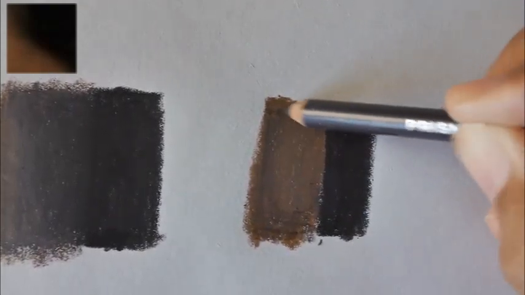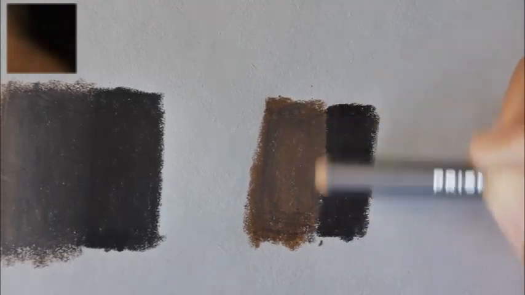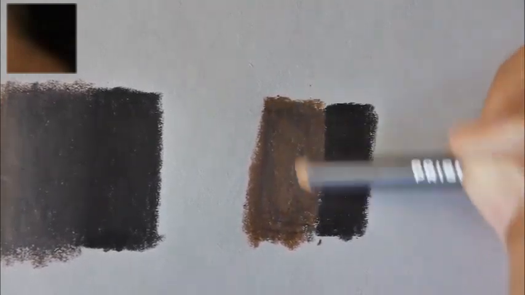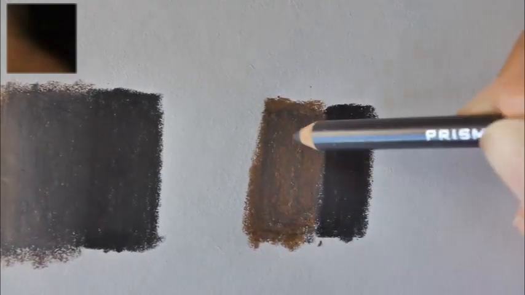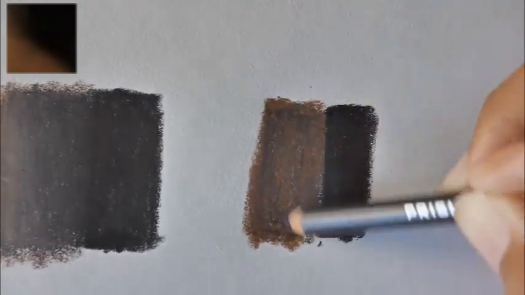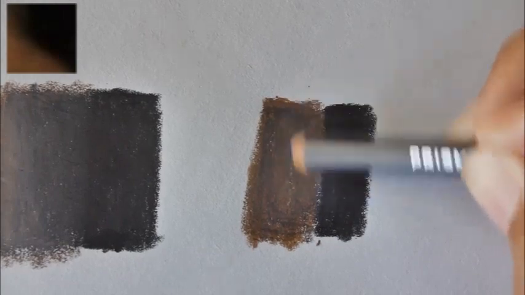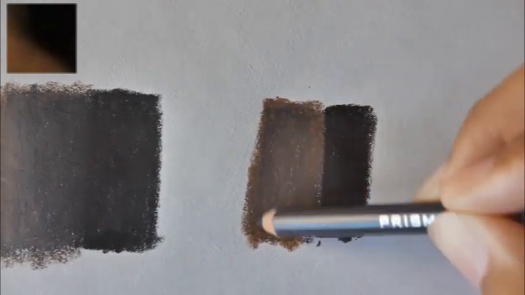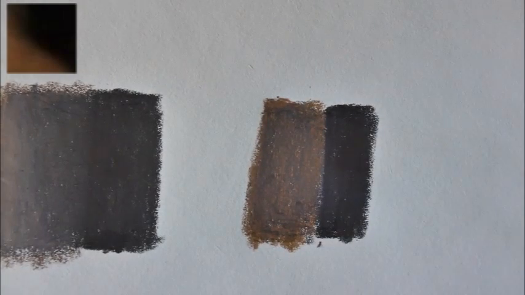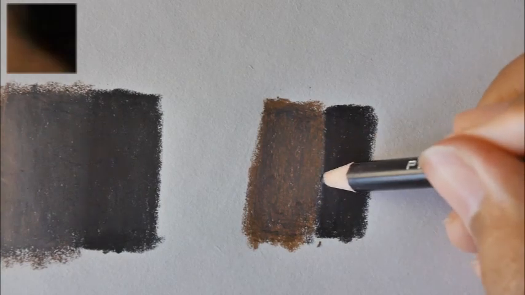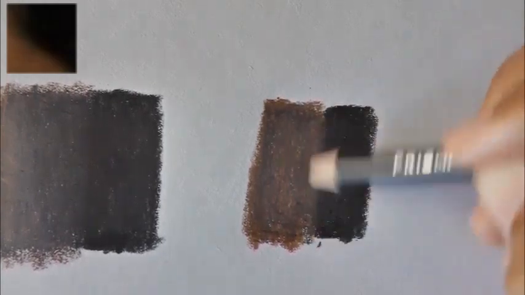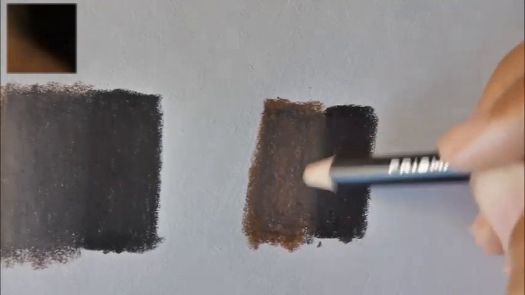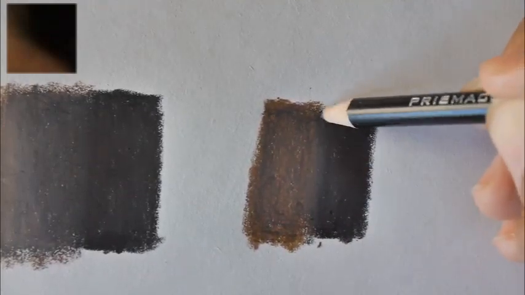I don't apply it hard because it's not really dark. Already it's getting closer. And when they intersect, I need to add black to mix them, to blend them a little bit. No need to continue everywhere with the black, just at the intersection.